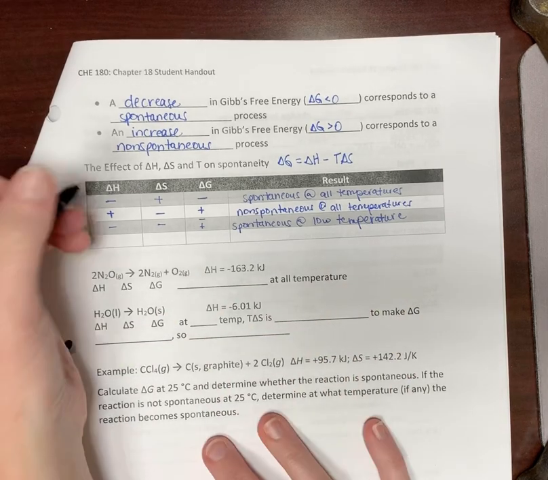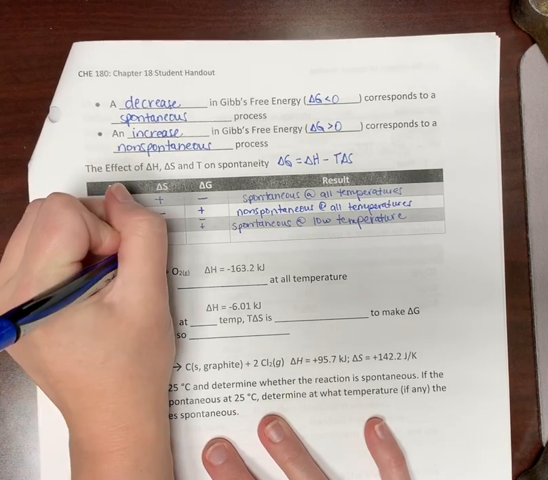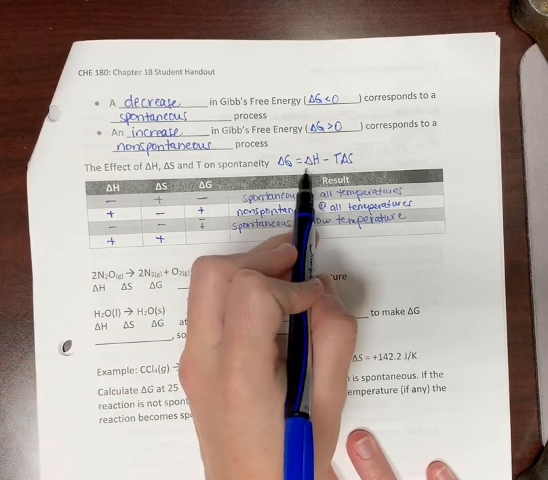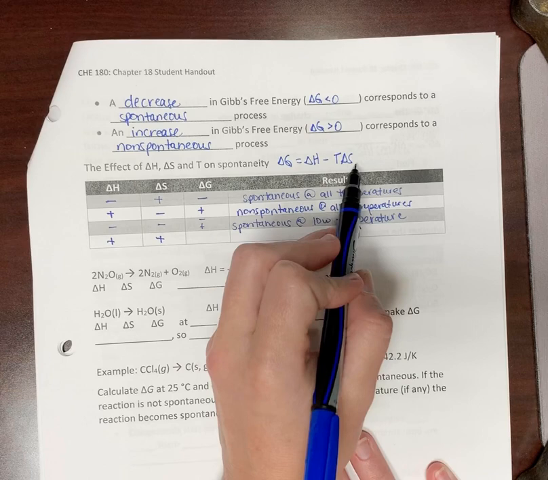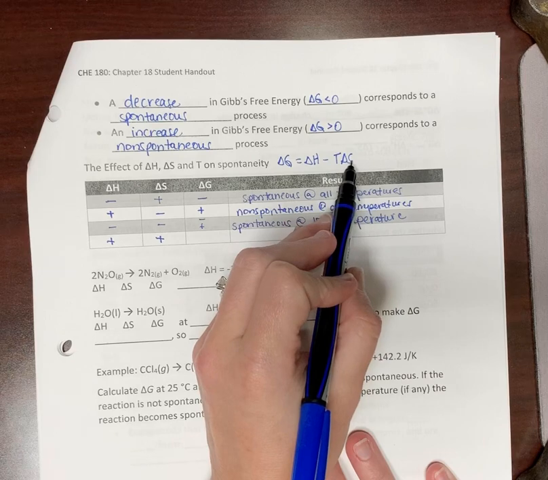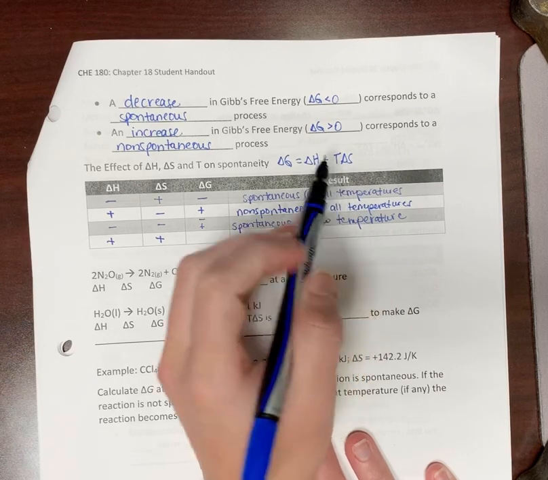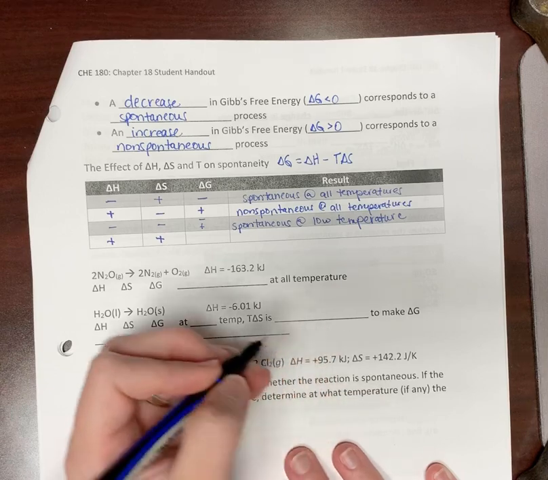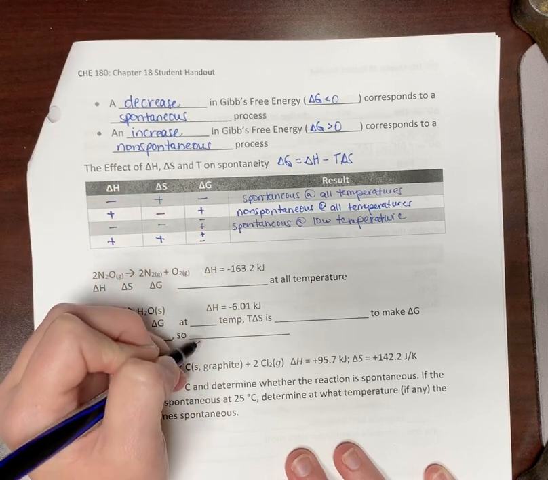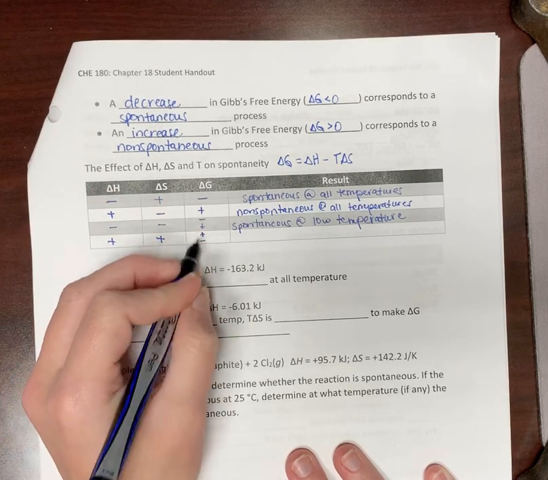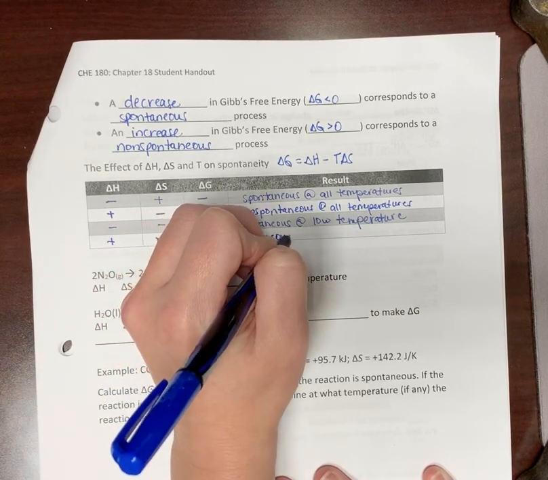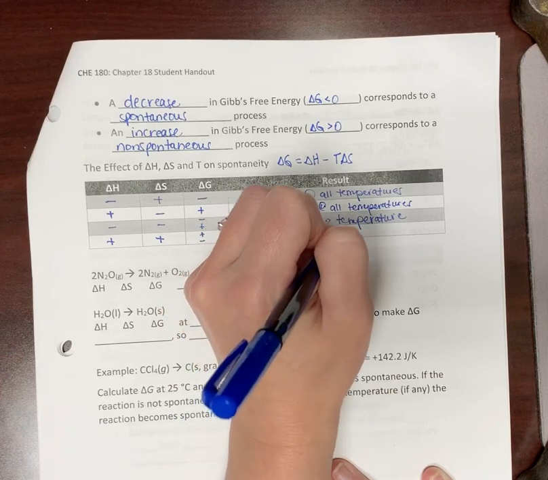The other scenario, when delta H is positive and delta S is positive. In this case, delta H is the one that has to be overcome. Delta S is positive, so this term has to be high enough to overcome the positive delta H. So here we need our T to be high. Ultimately it's positive at low temperatures, negative at high temperatures. And yes, the order matters here. So this would be spontaneous at high temperatures.